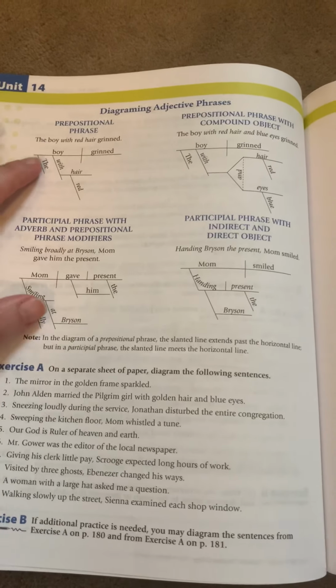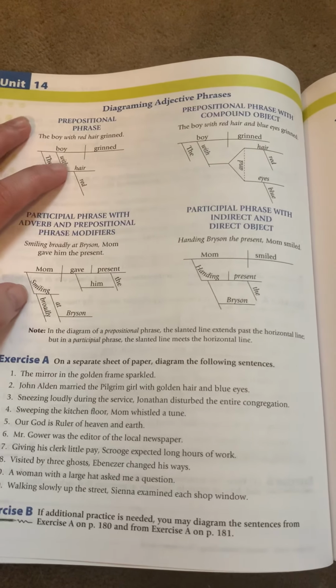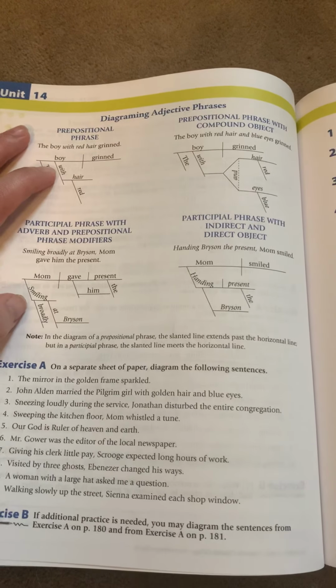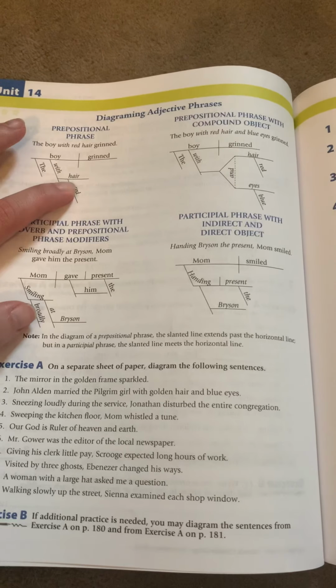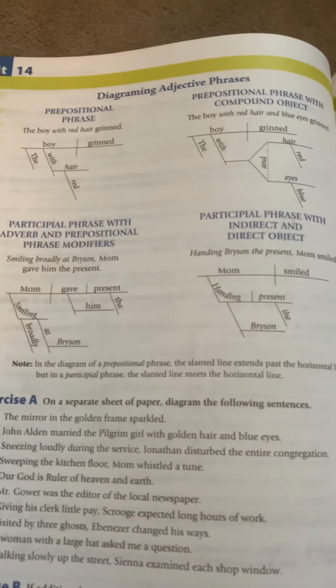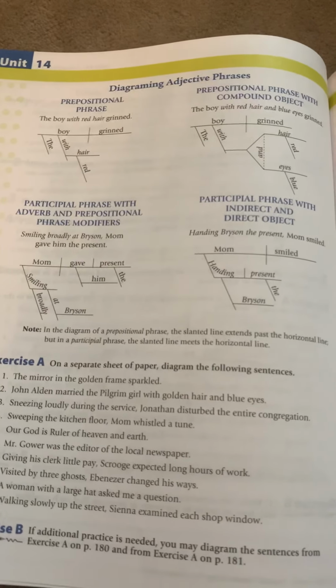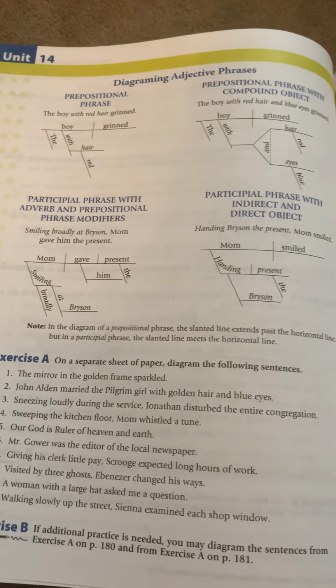So prepositional phrases always start with a slanted line and a straight line. Preposition always on the slanted line, object always on the straight line. And then whatever other adjectives you have in your prepositional phrase, you put underneath your object.